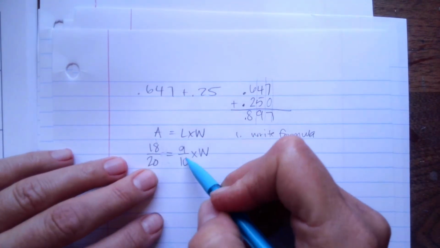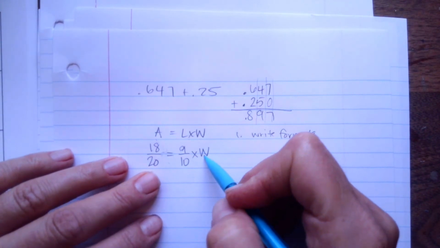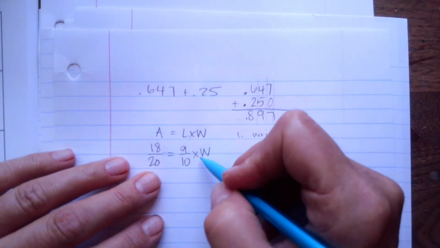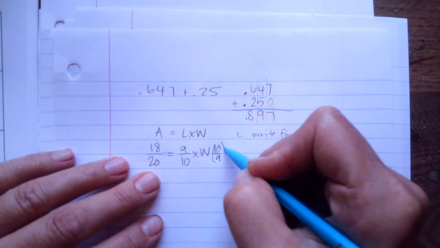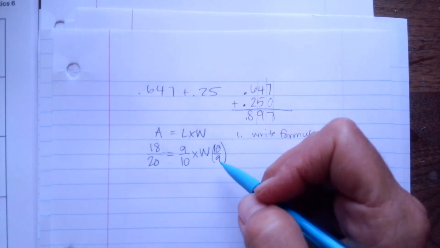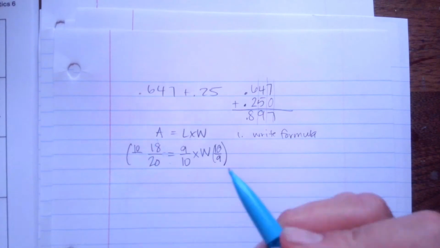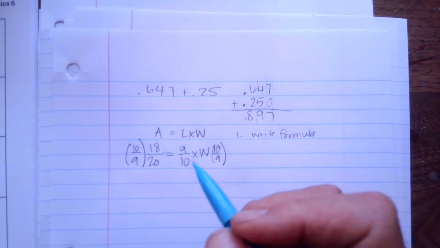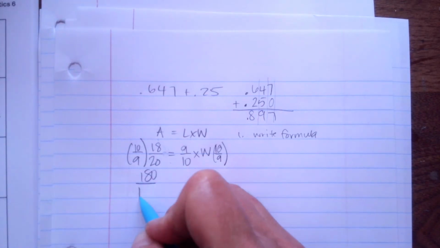To get rid of a number next to a letter in algebra, we're going to use the reciprocal. So we flip the numerator to the denominator and the denominator to the numerator, and then you multiply. We're going to get 180 over 180.